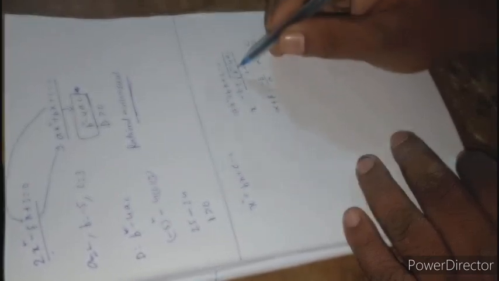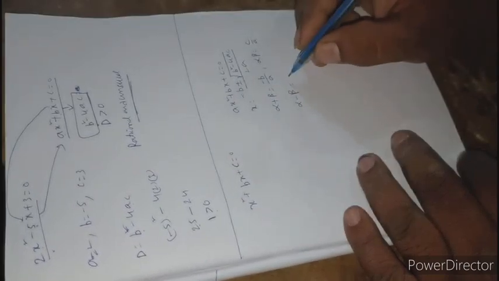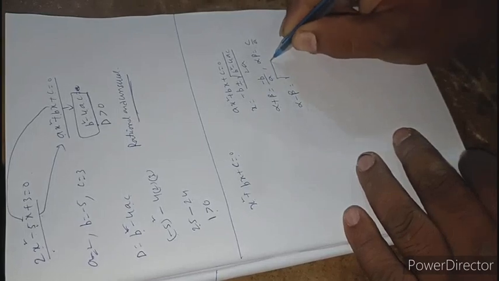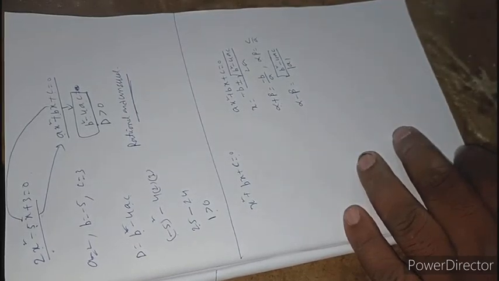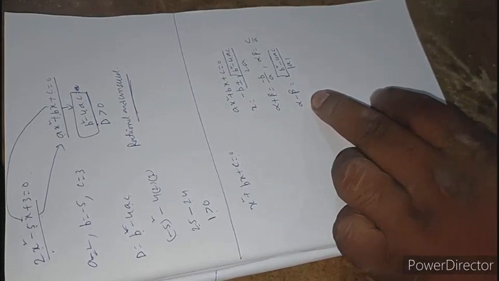Alpha into beta, product of the roots c by a, we got. Similarly, difference of the roots alpha minus beta equals to square root of b square minus 4ac by mod a. Okay, because it is the difference.